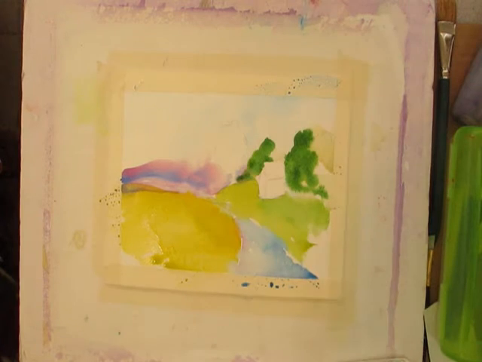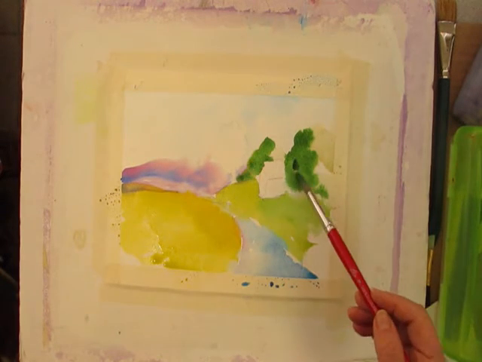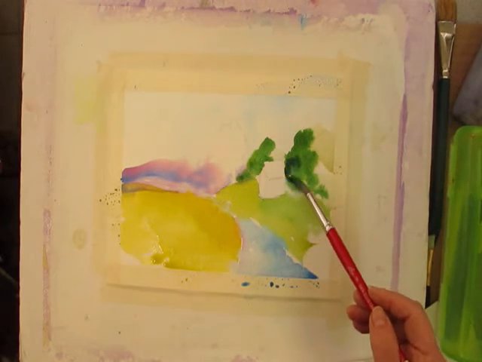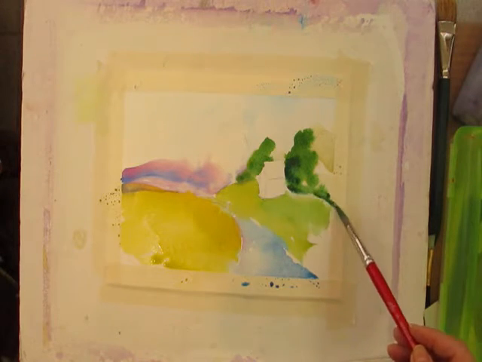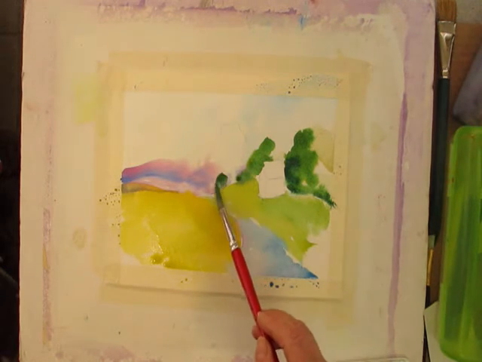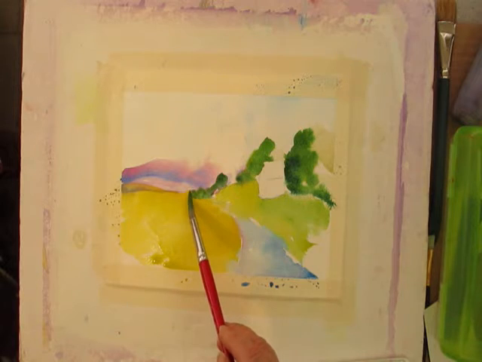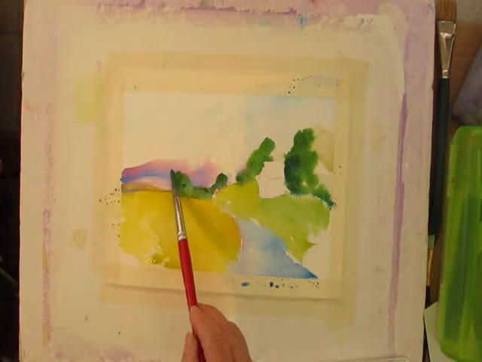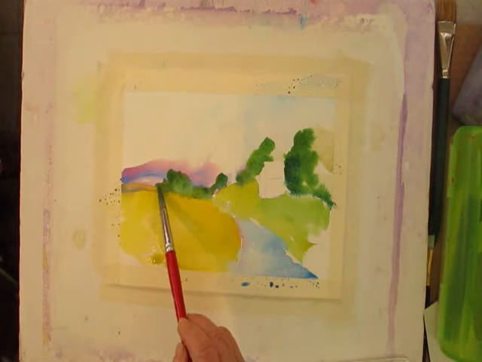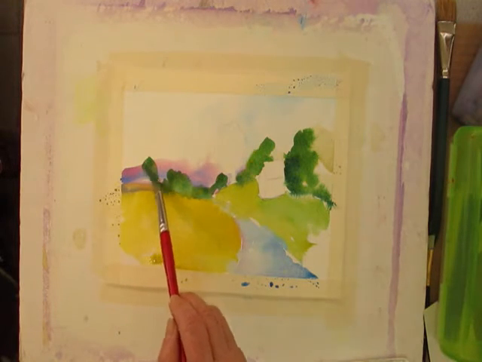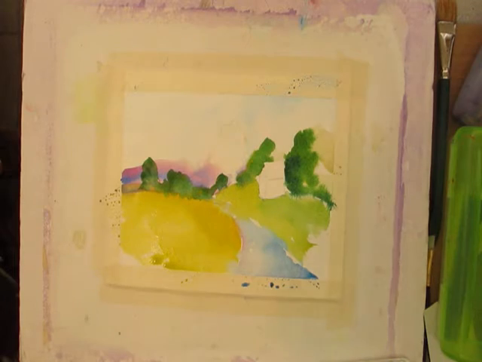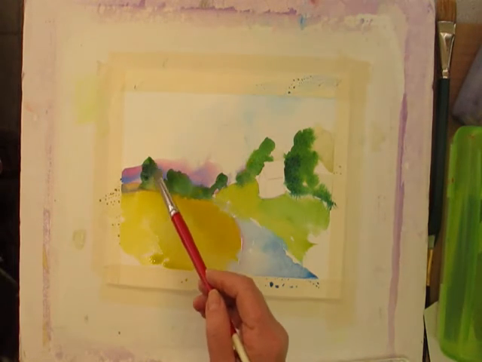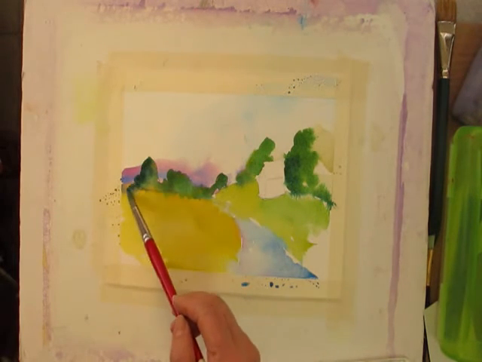Might almost need a little more blue to it because it's back here. It flows, it goes by the river. Needs to have some different shapes to it.